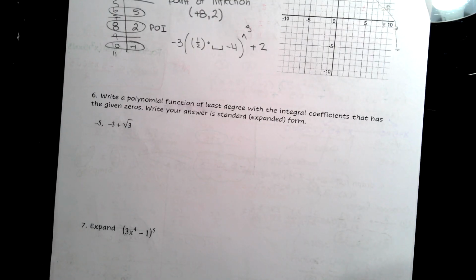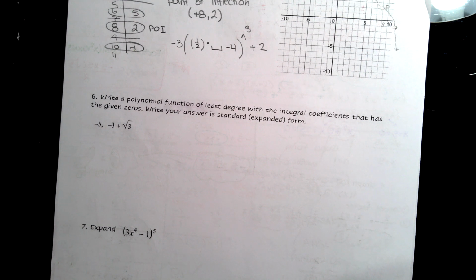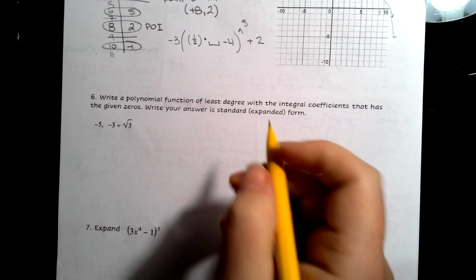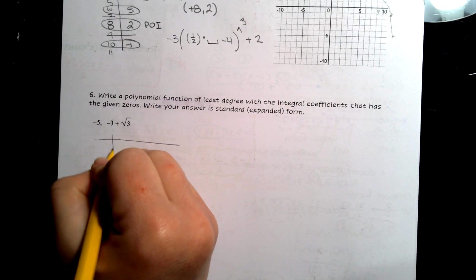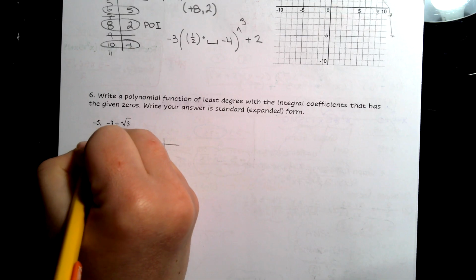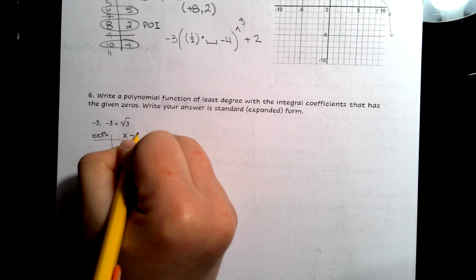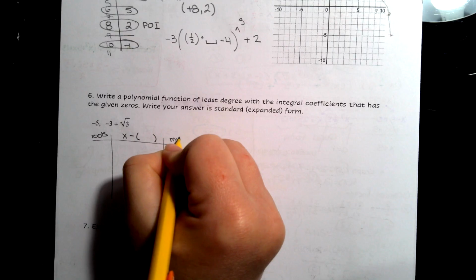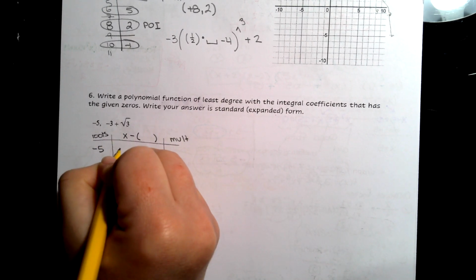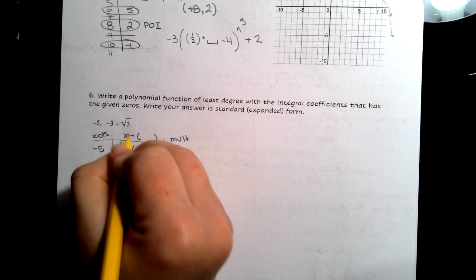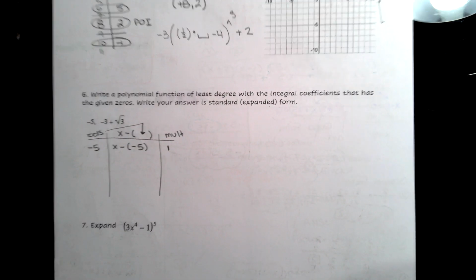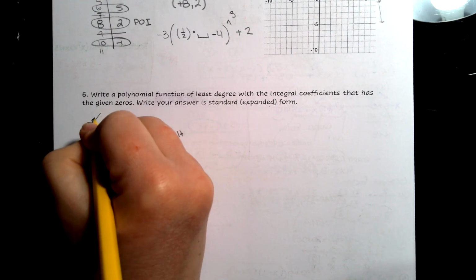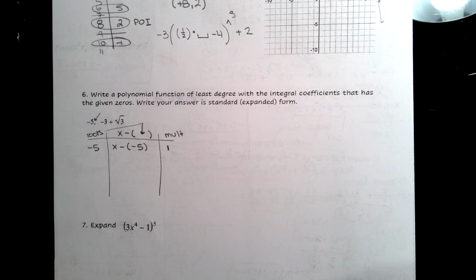Write the polynomial function of least degree with integral coefficients that has the given 0. So we're assuming a is 1. It is asking you for expanded form, so standard form. This is where you're going to create a small little table in the beginning, and you're going to have your roots. You're going to have your pattern for your factors, and then you're going to have your multiplicities. Now, we have a -5 as a root. That means I'm going to put in -5 inside here. And then I have a multiplicity of 1. How do I know I have a multiplicity of 1? That is because it's not giving you a multiplicity. If they're not giving you a multiplicity, there is no multiplicity. That means your exponent is 1.